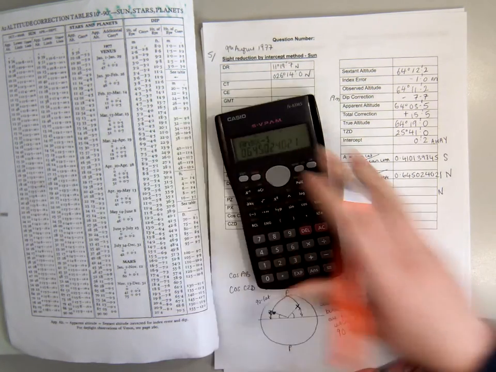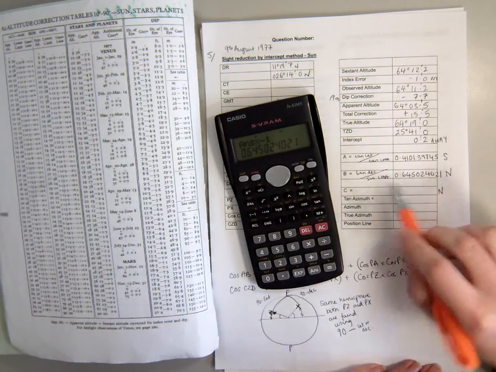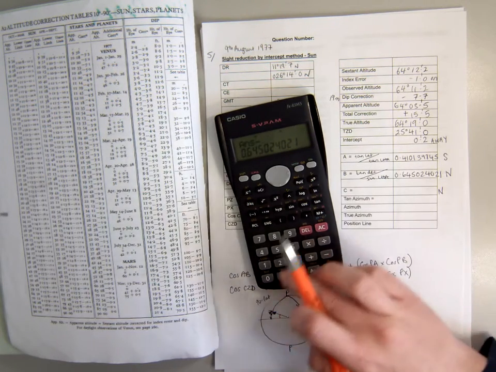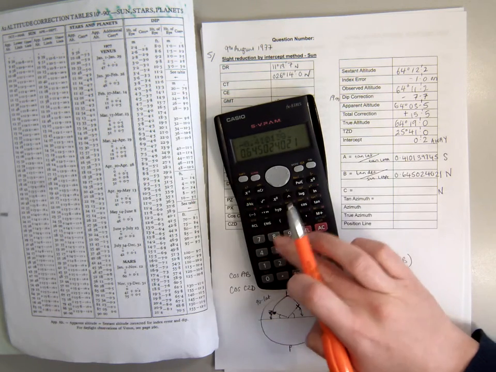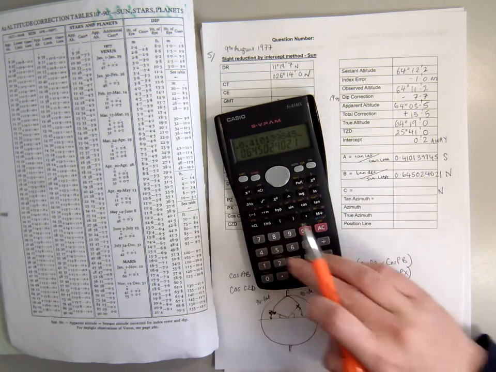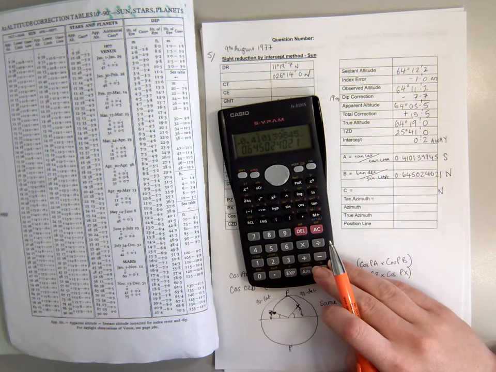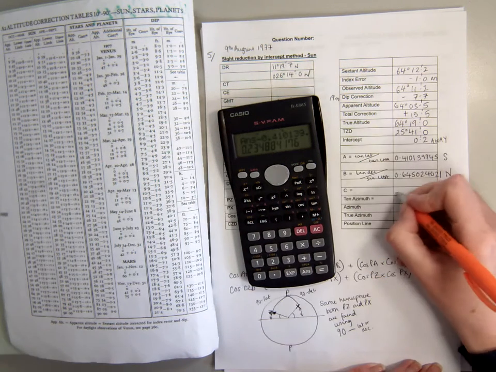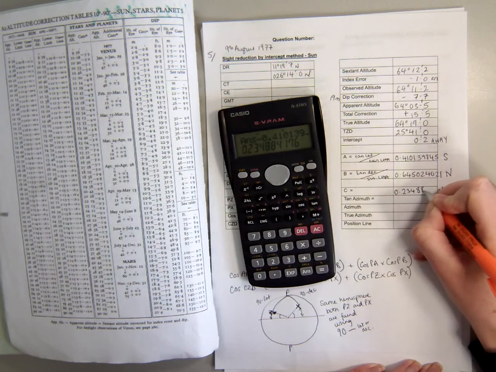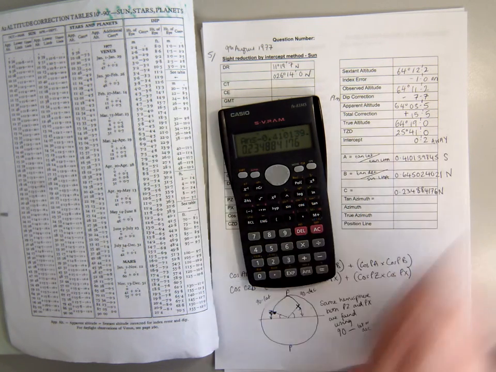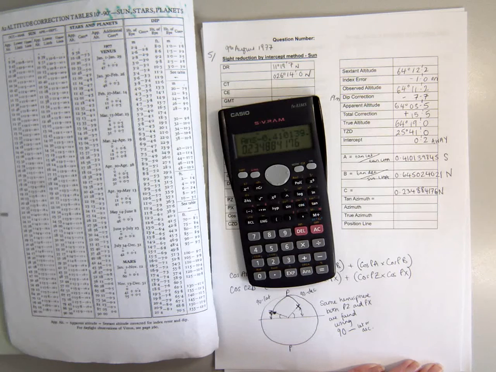So I'm going to subtract the A value from the B value now, which gives me a C value of 0.234884176. And that's going to be named north.